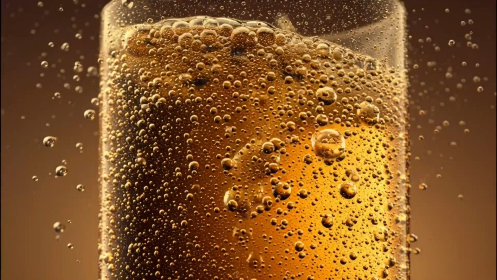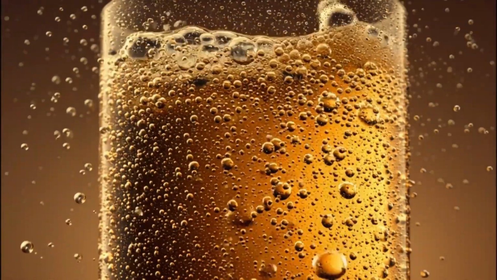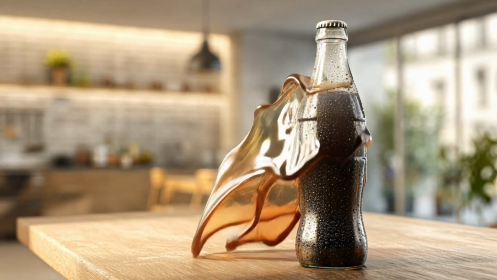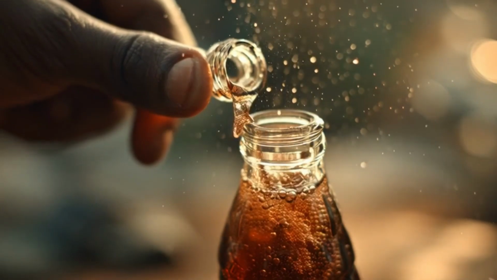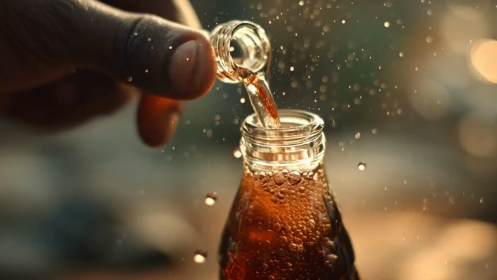Carbonated drinks fizz because carbon dioxide gas, called CO2, is dissolved inside the liquid under very high pressure. When the bottle or can stays sealed, pressure forces the gas molecules to remain mixed evenly throughout the drink. The moment you open it, pressure suddenly drops and the dissolved gas begins escaping rapidly as visible bubbles.